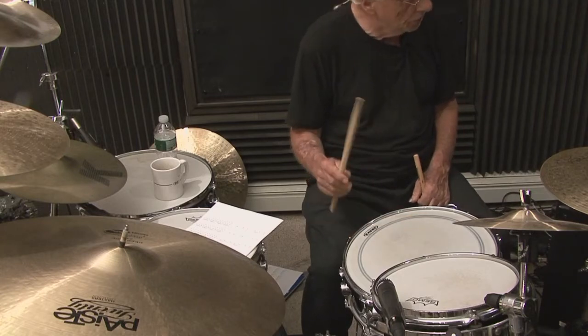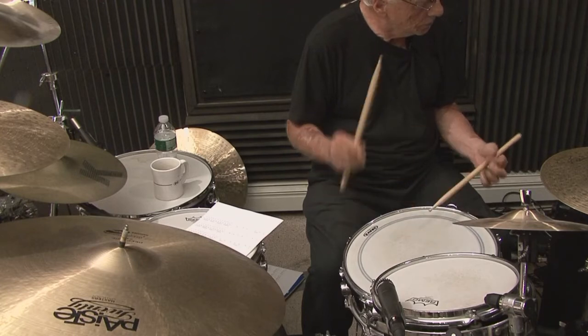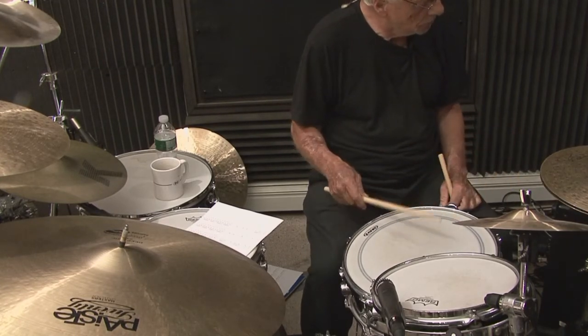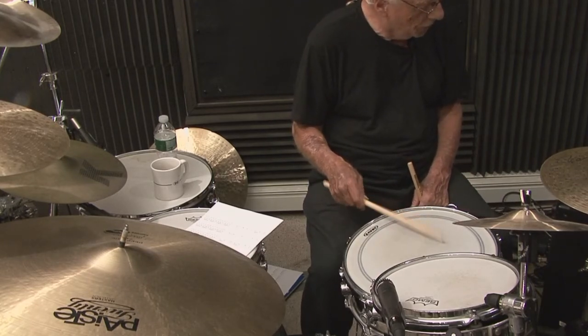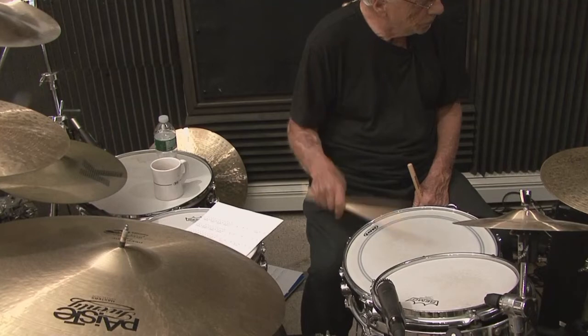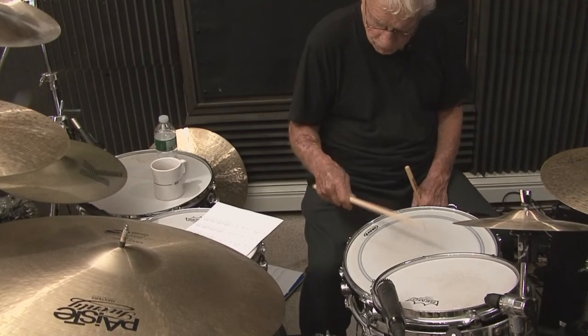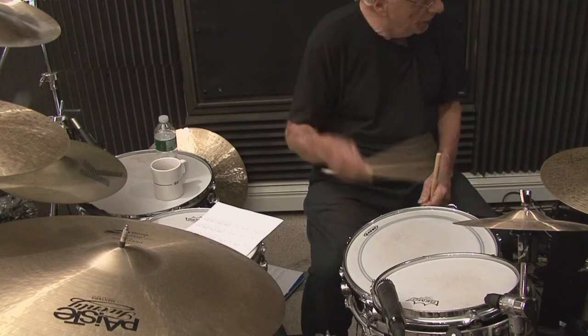We're on line 3 now. 1, 2, 3, 4. 1 and 2 and 3. Now you want to do it slow. You want to make sure you're getting the consistent sound.